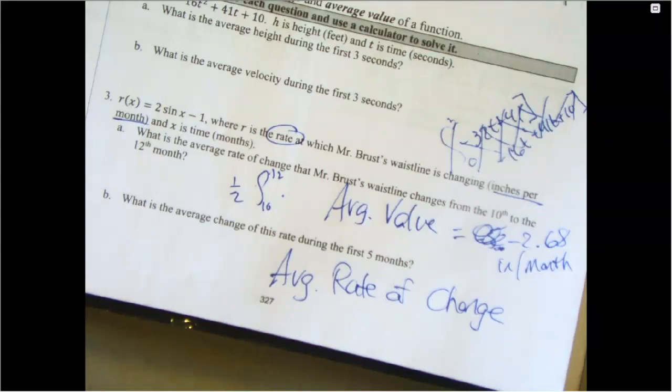Yeah, but it's the average rate of change of the rate. Average change of this rate. That'll get you the same thing. But I just want to make sure you understand what you're doing and why. Yes, I agree with you. Do you understand now? We're good.